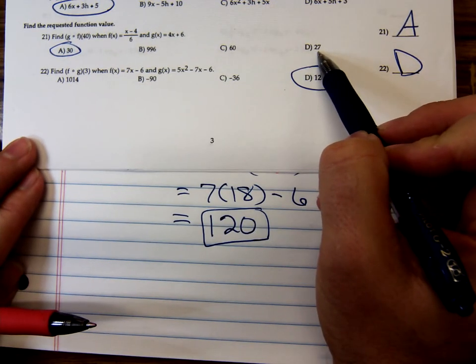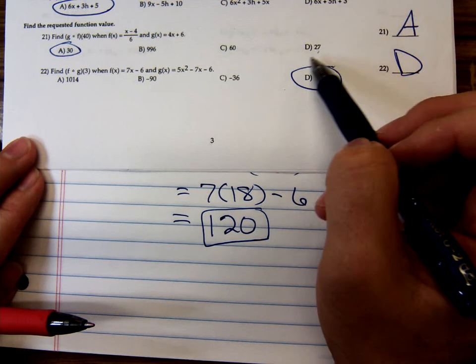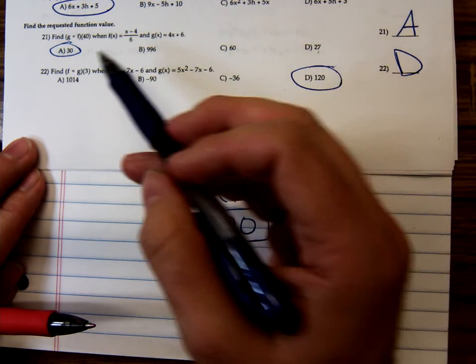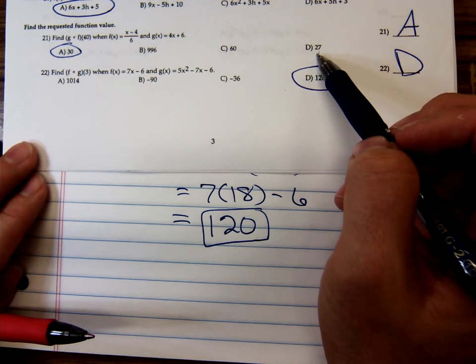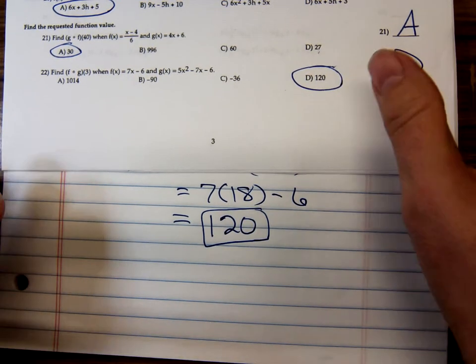So if you accidentally find the composition the wrong direction, one of the distractors will be that reversed order, so be careful. Be sure to find the composition that they're asking for.